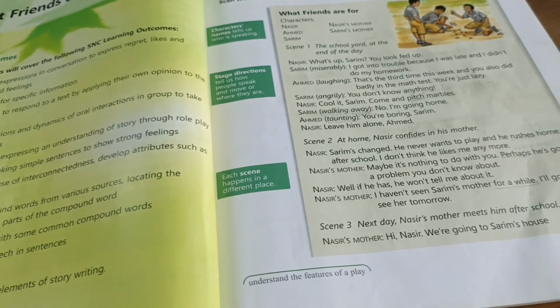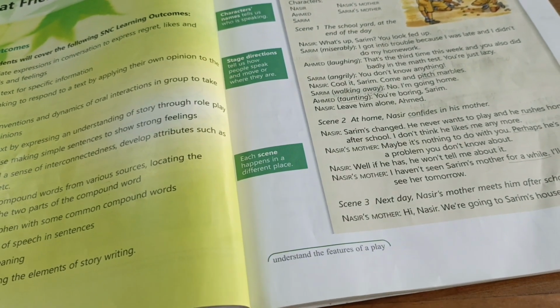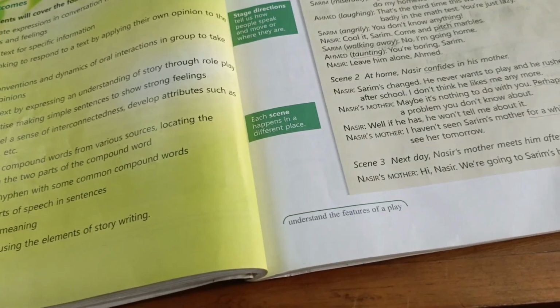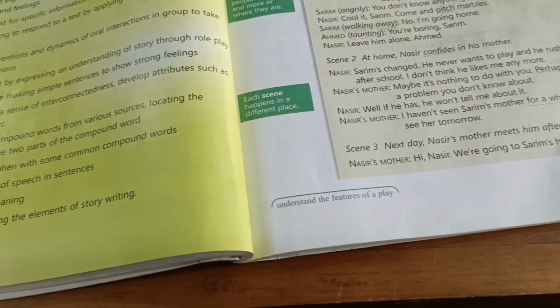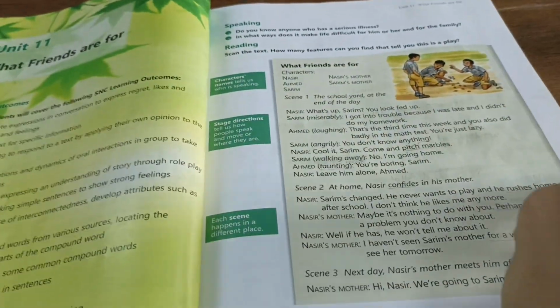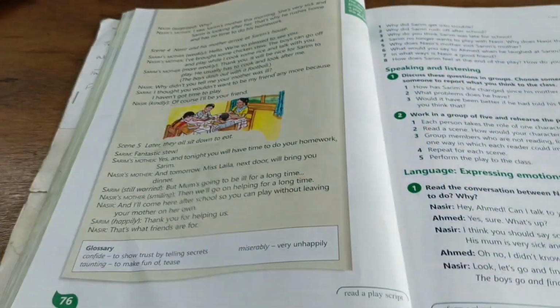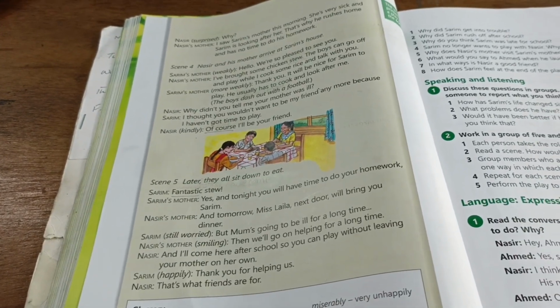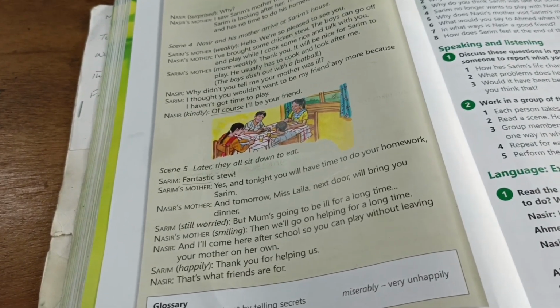Sarim rushes back home early. Then Nasir told his mother that this is the issue with Sarim. They both went to Sarim's house, and they get to know that his mother is ill, and he cooks for her and takes care of her. And now they both are helping them.